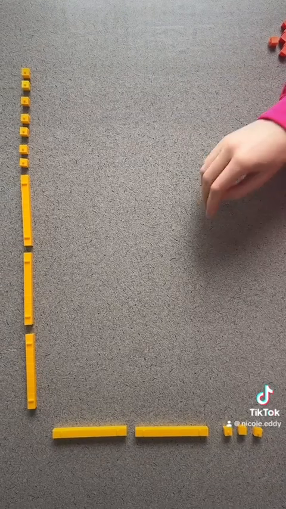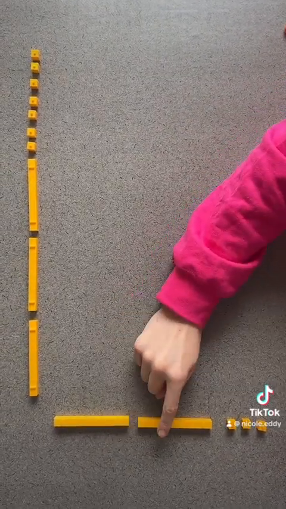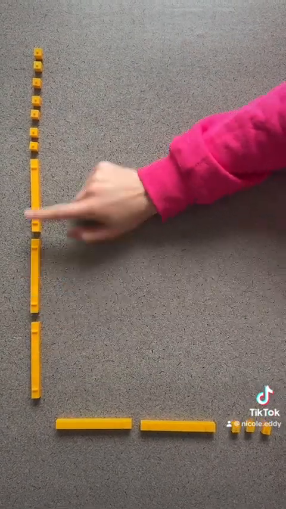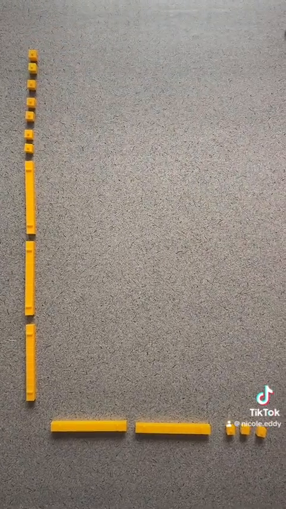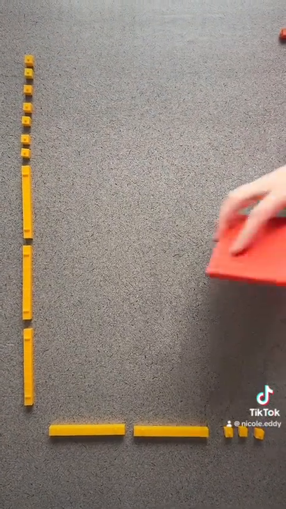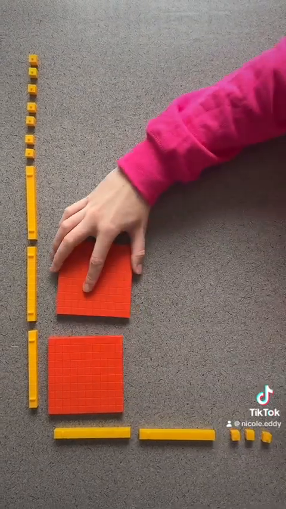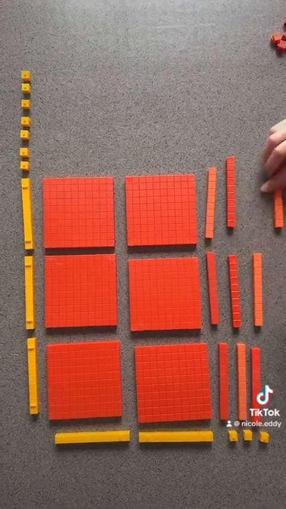Okay, so here we have our equation. We have our 23 times 37, so 10, 20, 1, 2, 3 times our 37, 10, 20, 30, 1, 2, 3, 4, 5, 6, 7. So we're just going to go ahead and start filling it in. We'll start with our hundreds blocks. So 100, 200, 300, 400, 500, 600, 10, 20, 30, 40, 50, 60, 70, 80, 90, 100.